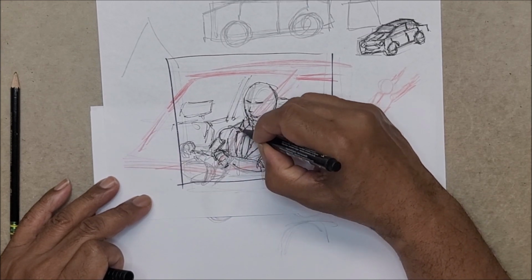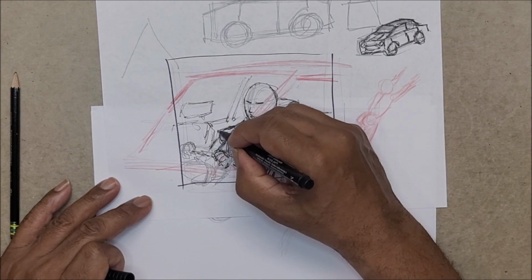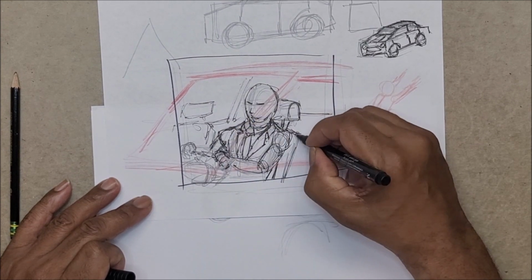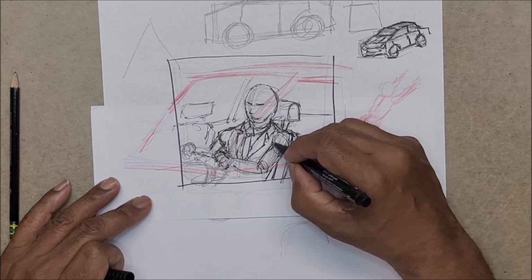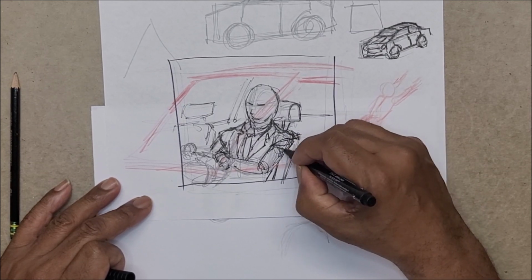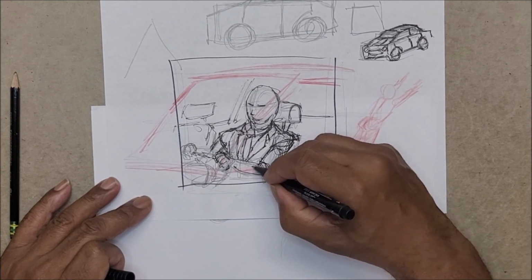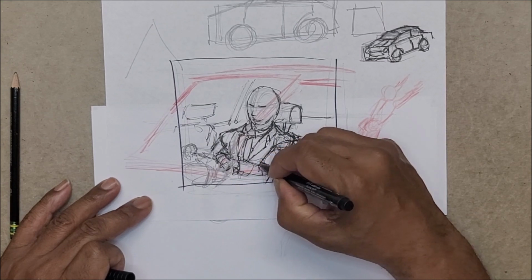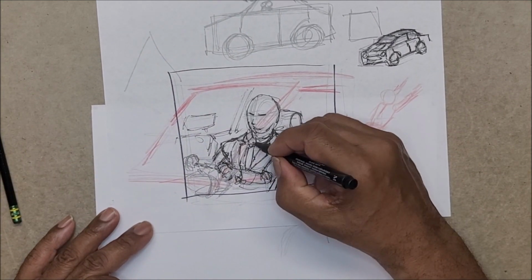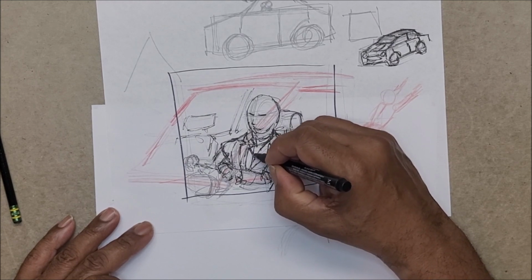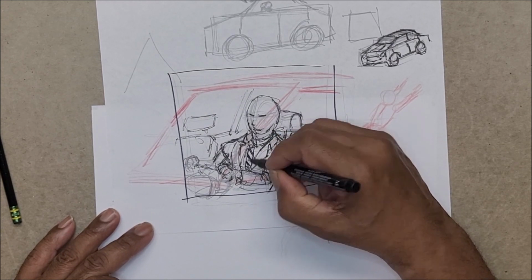Again, get your reference. Because a suit, all suits have these big shoulder pads. So the wrinkles are somewhere different, right here. So now you've got this guy. He's got a nice little $12,000 suit going to work in his whatever car it is. Who knows?